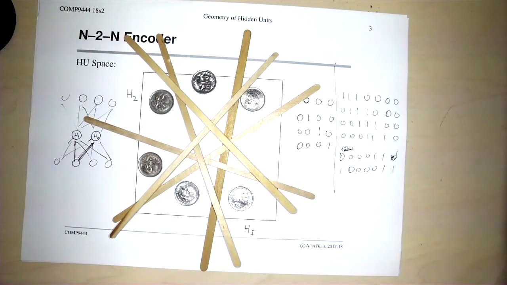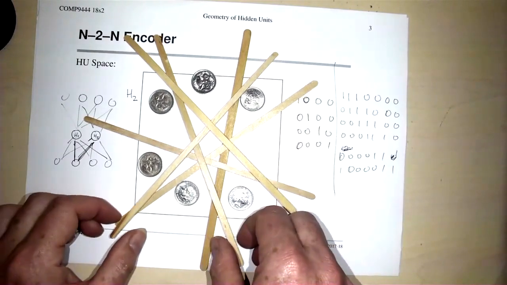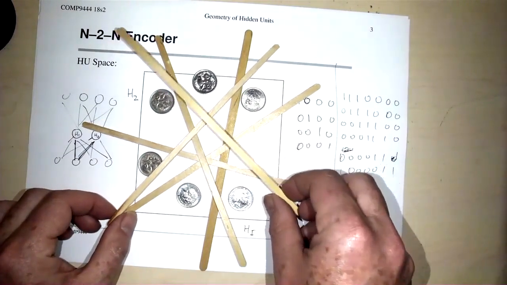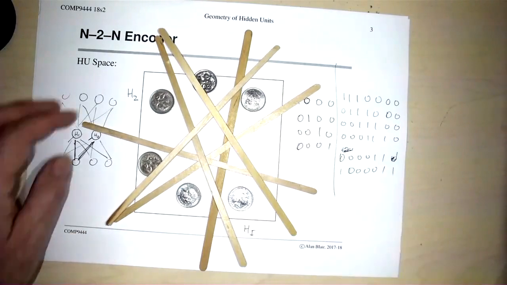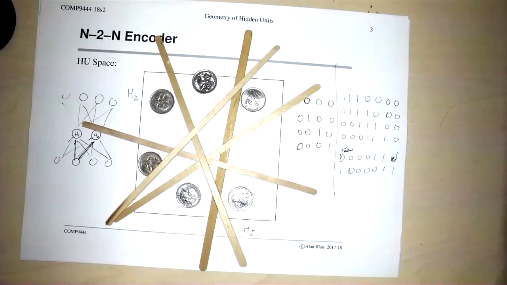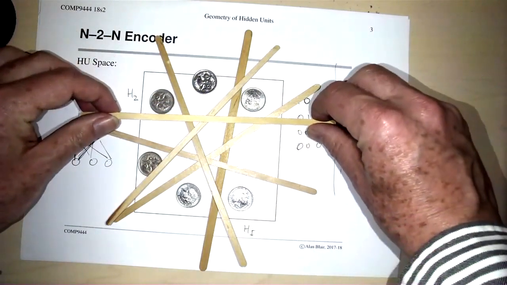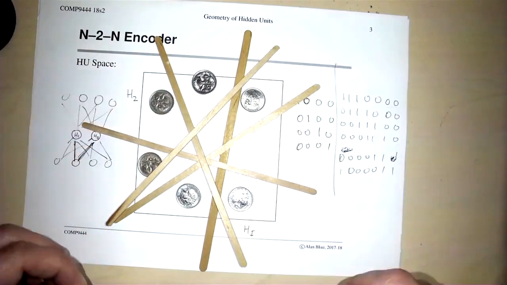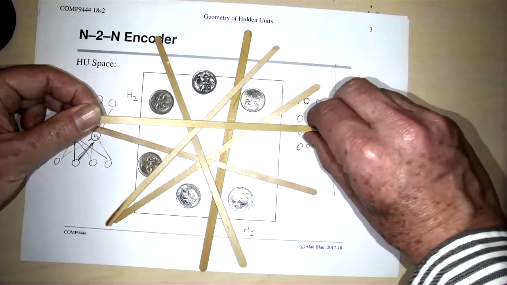Are they all different now? You get the idea though. Is this right? No, 2 of them are still the same.